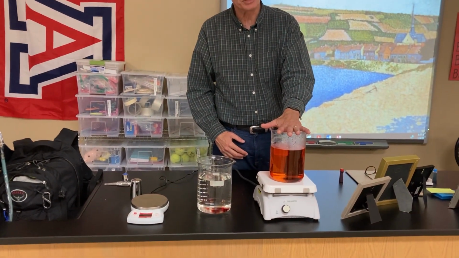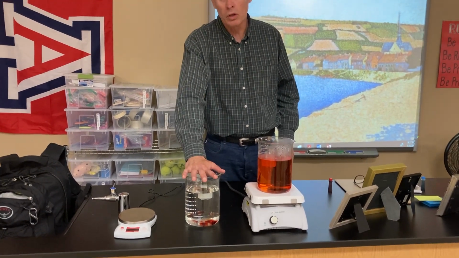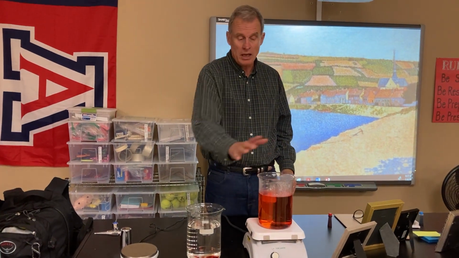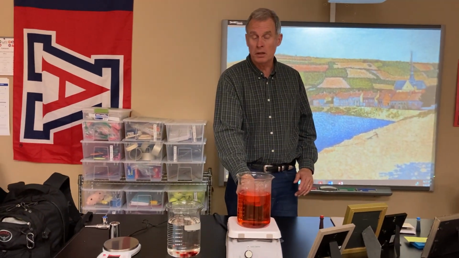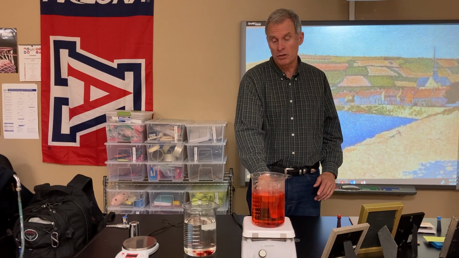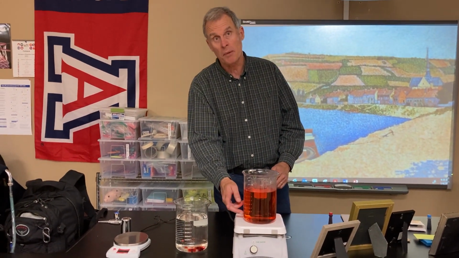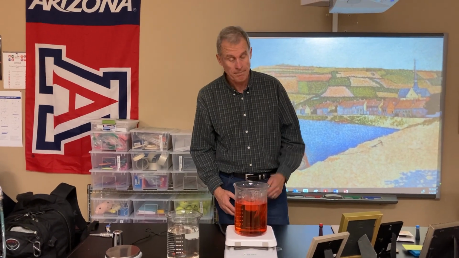So hot water, high average kinetic energy, high temperature. Cold water, low average kinetic energy, low temperature. There's convection going on within the beaker because we have a hot plate underneath and cooler atmosphere on the top. And we also have conduction going on between the hot plate and the beaker. Okay, good enough.